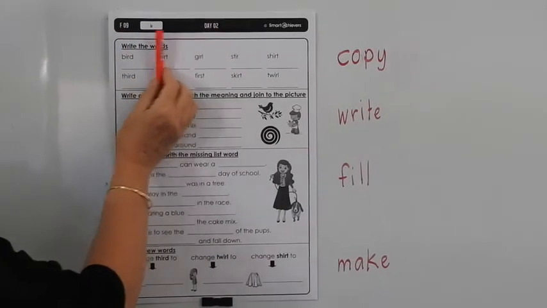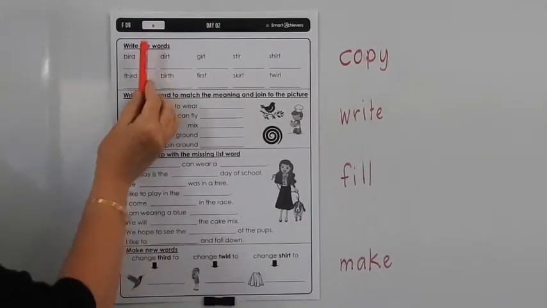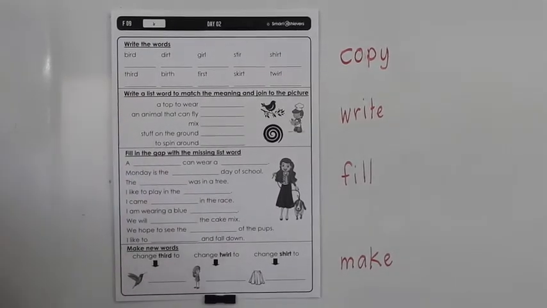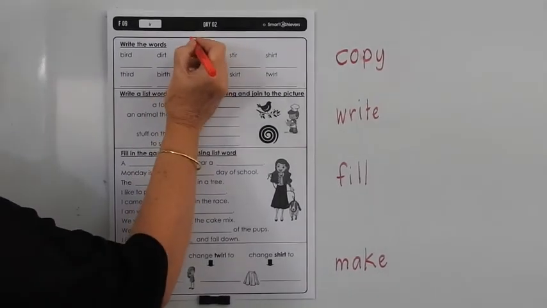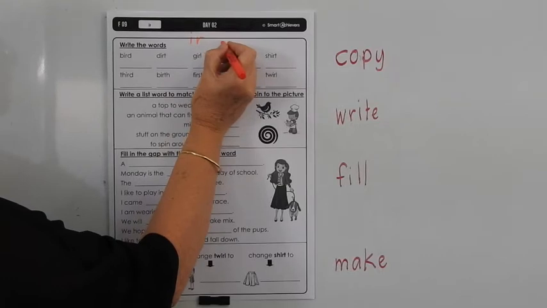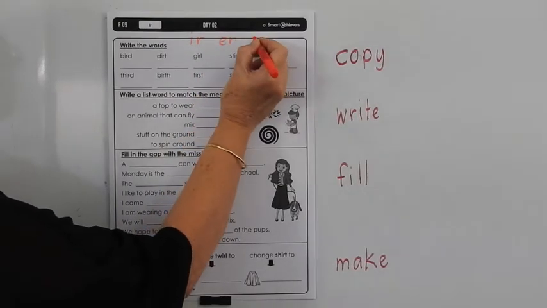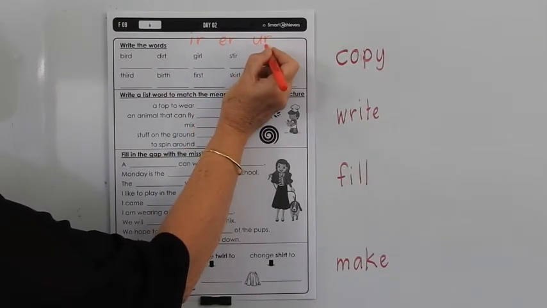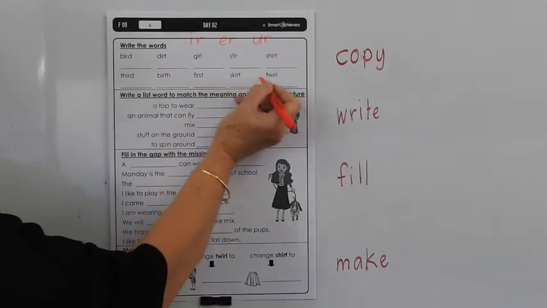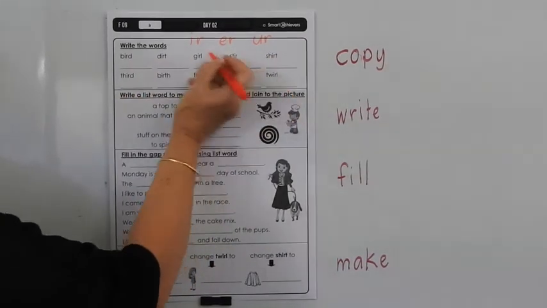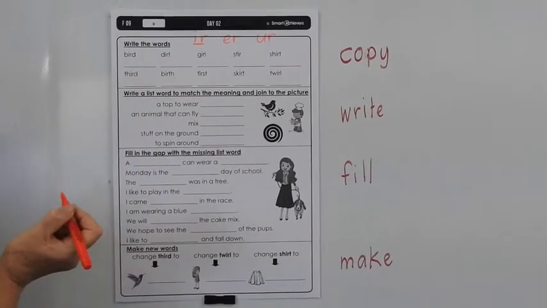F9 day 2, we're revising the IR for the sound. So we can have it spelled IR, we can have it spelled ER, and we haven't learnt this one, we can also write the sound UR. So what we're doing today is trying to remember that these words all have the IR for the sound.